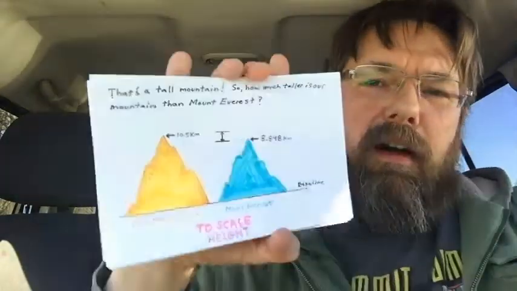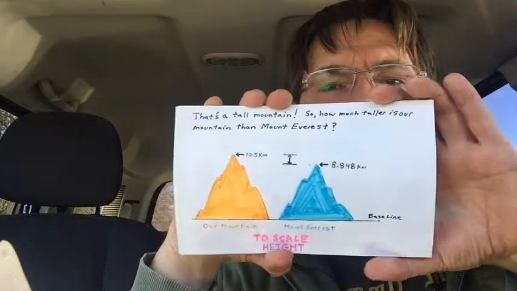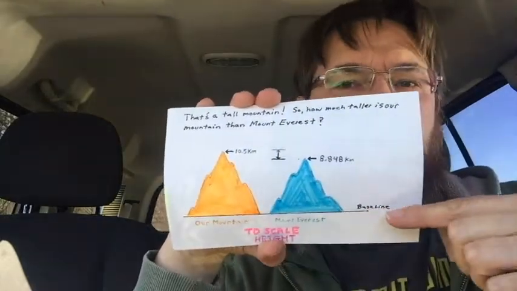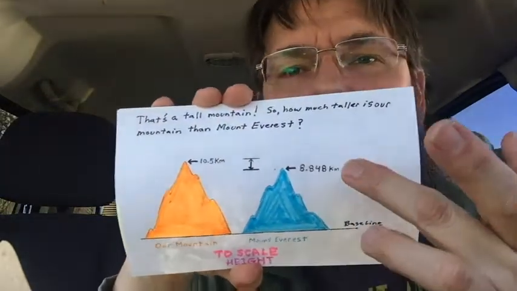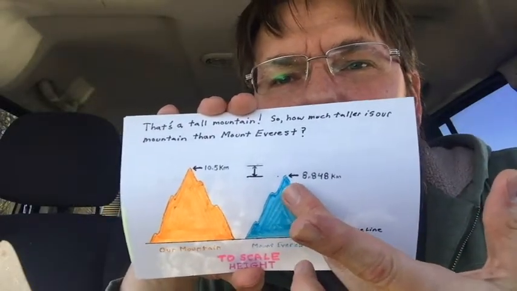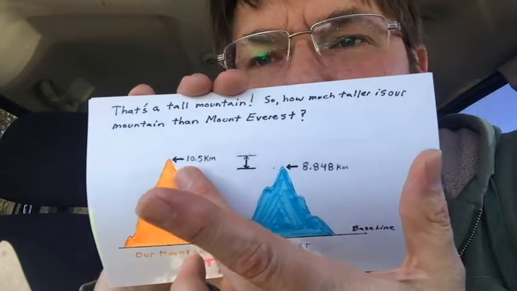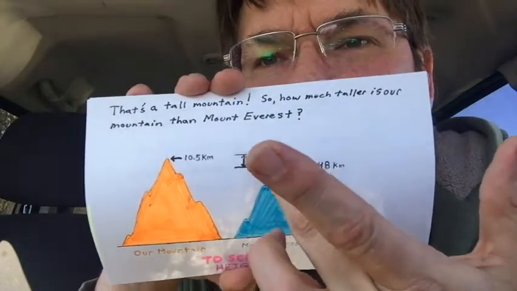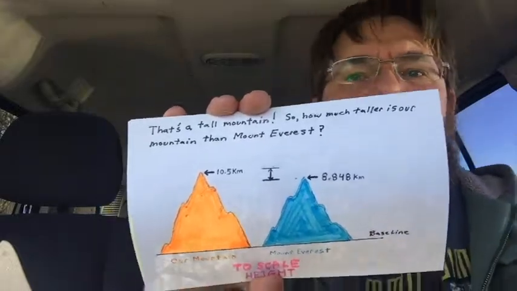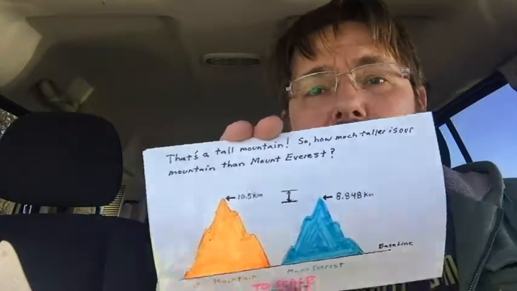So how much taller is our mountain than Mount Everest? Well, I did this little diagram. The height is to scale. Obviously, the width is not. And here's just the baseline that they're both compared to. The top of Mount Everest is 8.848 kilometers, and the height of our mountain is 10.5 kilometers. And this is the difference in height between the two. Now, we could just physically measure this and get a rough estimate since the height is to scale on both of these. But let's do it mathematically.